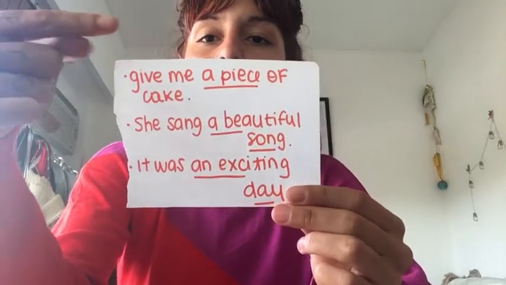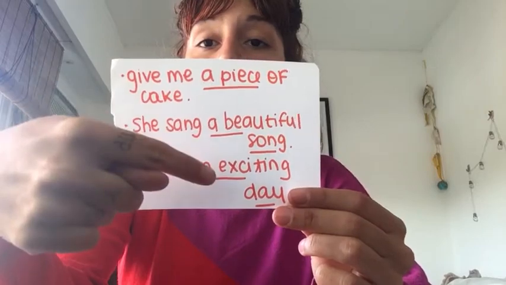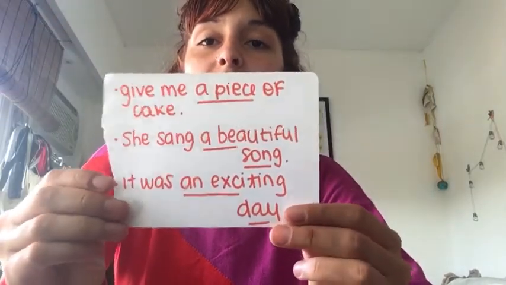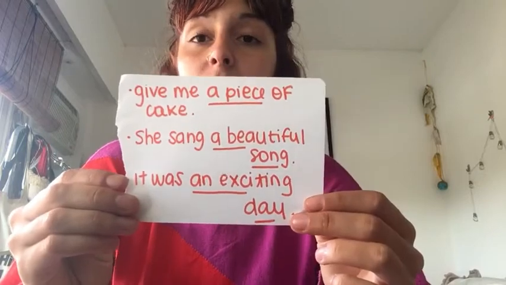You have to remember, of course, that a and an we use when the noun that we are talking about is not specific. ¿Qué quiere decir esto? Usamos a o an, si hay vocal, cuando el sustantivo que estamos mencionando no es una cosa en específico, sino es cualquiera. If I tell you, give me a piece of cake, I am not pointing to one piece in particular, but I want any piece of cake, cualquier pedazo de torta. No estoy apuntando a uno en específico. That's why it is unspecific or indefinite, indefinido.